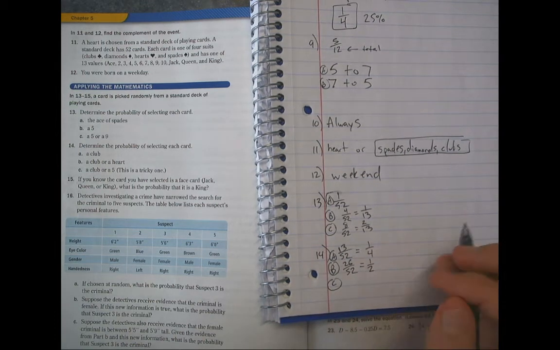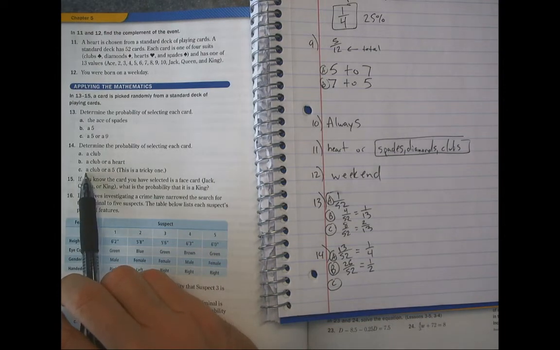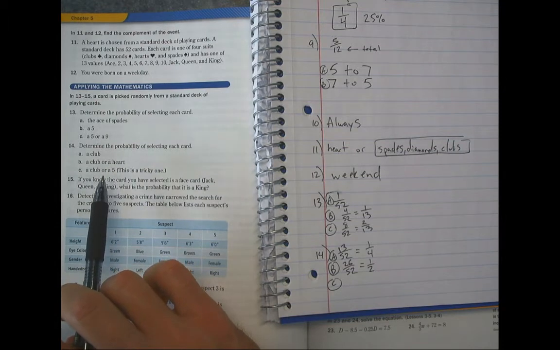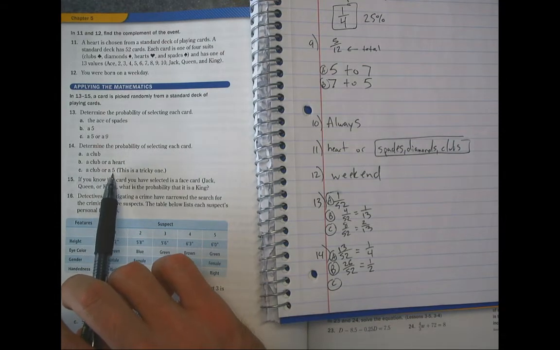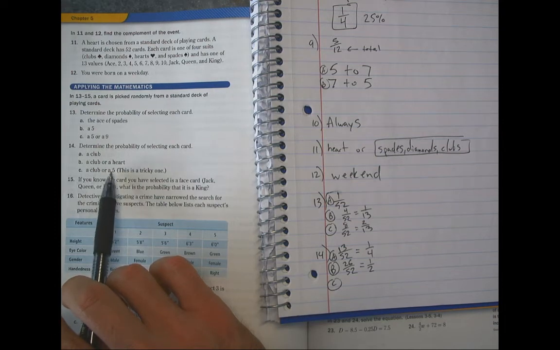And letter C, a club or 5. And it specifically says this is a tricky one because you cannot just add all your clubs, which is 13, and all your 5s, which is 4 5s total, because one of those 5s is included in those clubs. So once you take out your 13 clubs, you've taken out one of your 5s. So there's only 3 5s here.